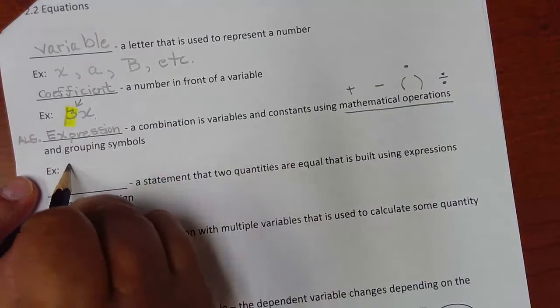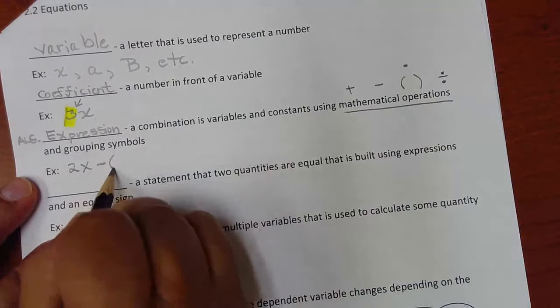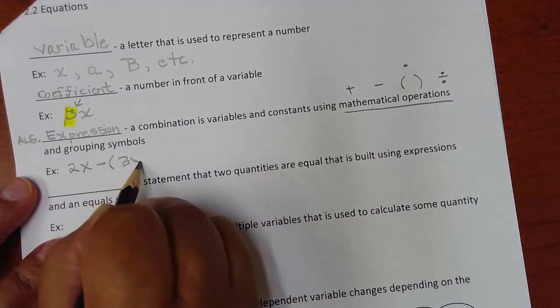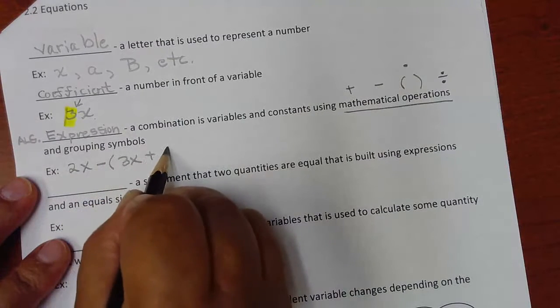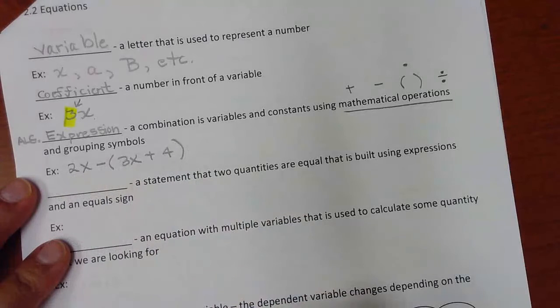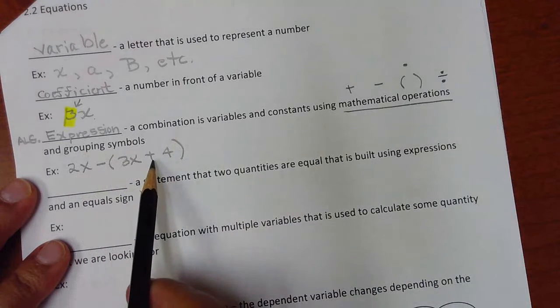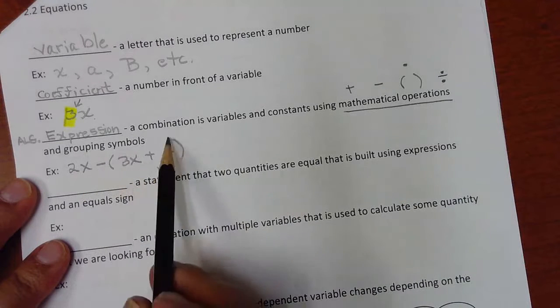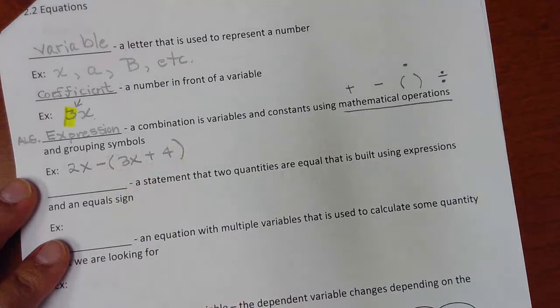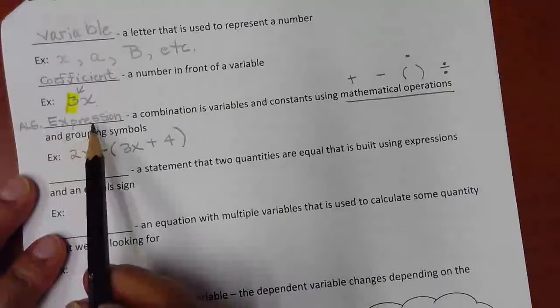Something like 2x. I'll try to throw in a little bit of everything that was just mentioned in that definition. So you see, we have variables, variable x. We have mathematical operation symbols, minuses and pluses. And we have grouping symbols, being the parentheses that I've used. So that's an example of an algebraic expression.